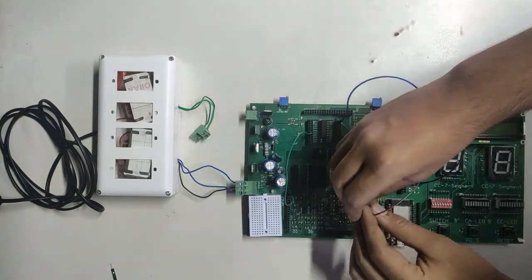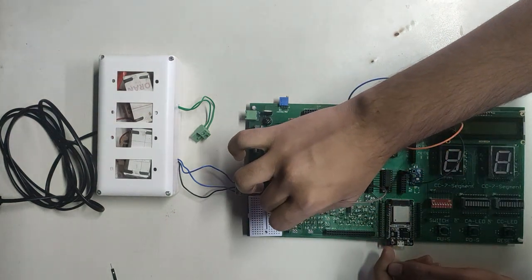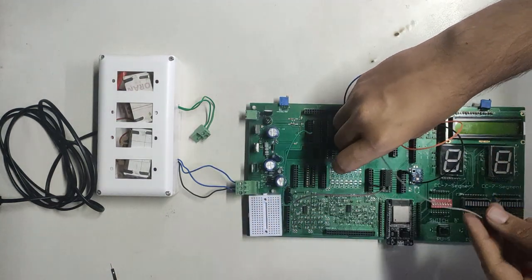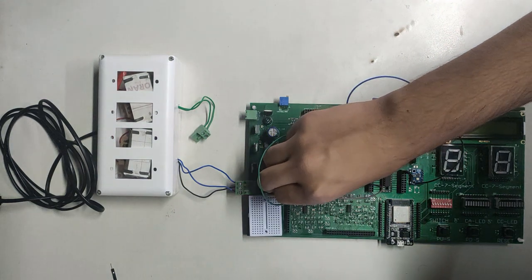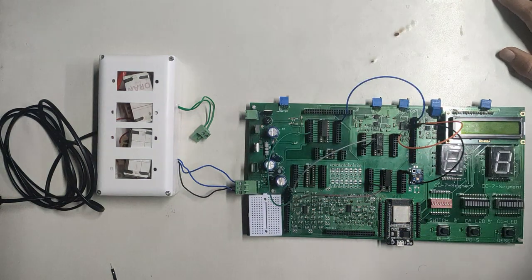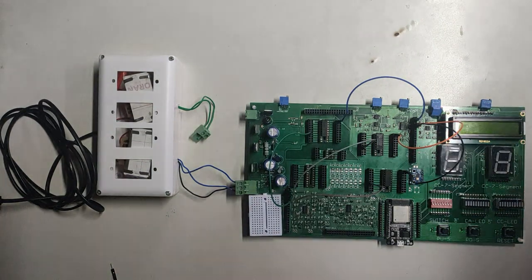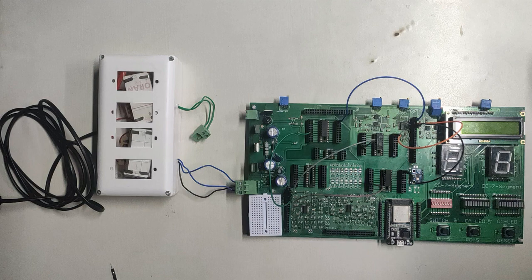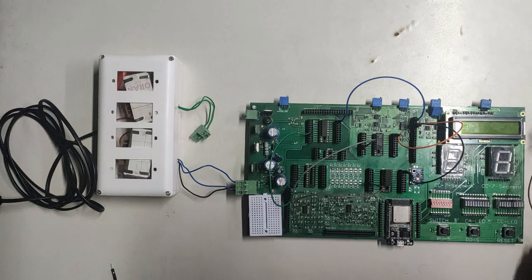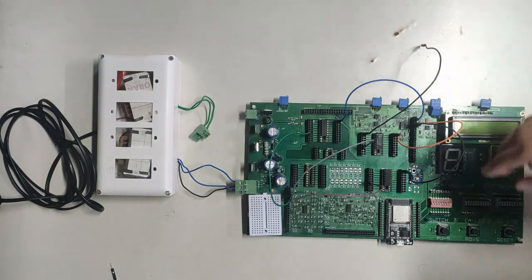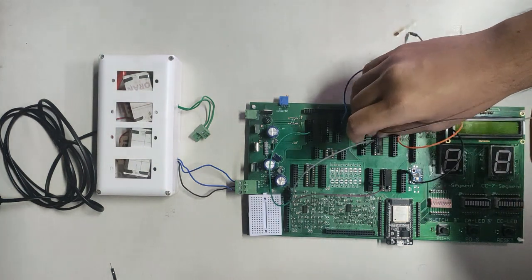Number 7 to the ground. Now after connecting the plus VCC and ground, we have to make the proper connections to implement the circuit. So for that you must watch carefully to the circuit diagram and implement it properly. So these are our inputs of it.